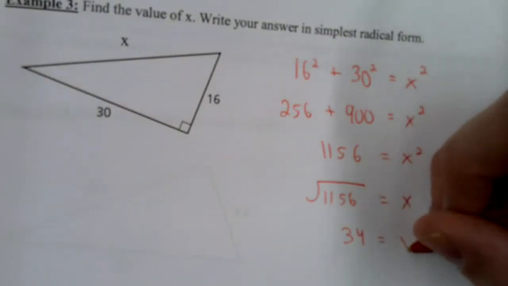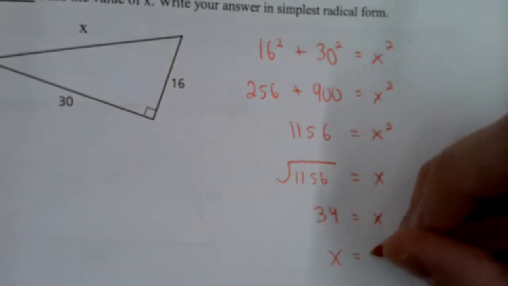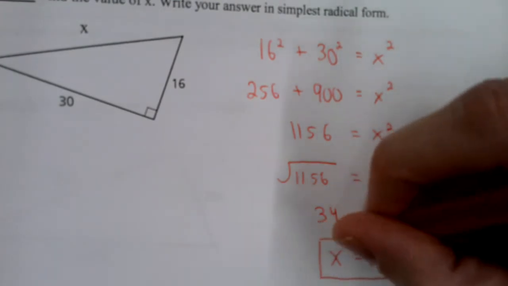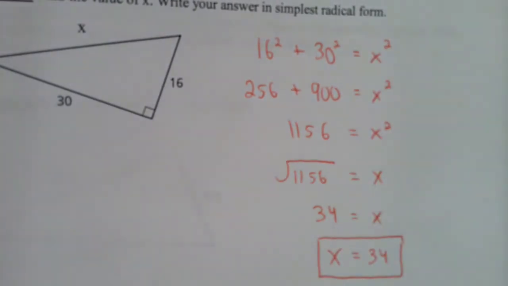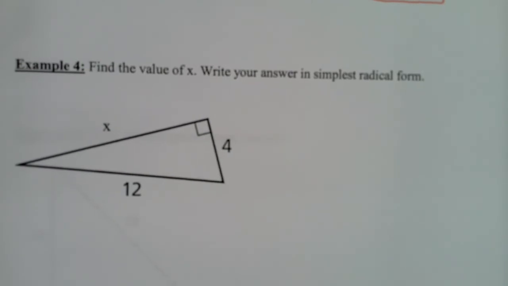And remember, the hypotenuse is the longest side. So you should have known ahead of time your answer was going to be bigger than 30. And it is. It's 34. So that one was solving for the hypotenuse. Now let's do a problem where we solve for the leg. Okay, you're solving for the leg this time.